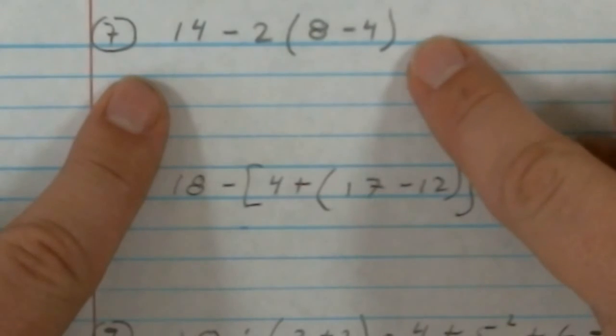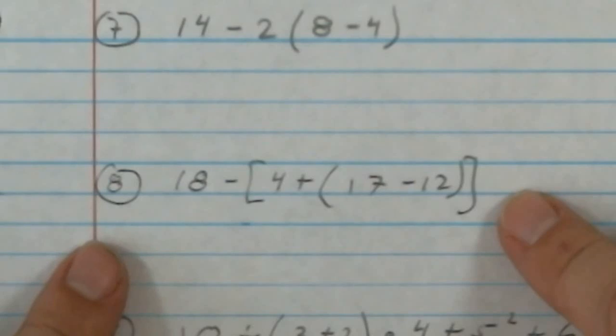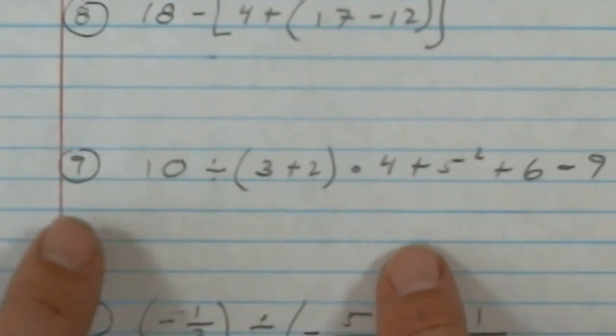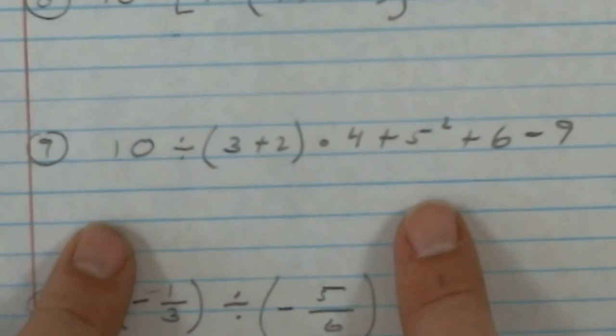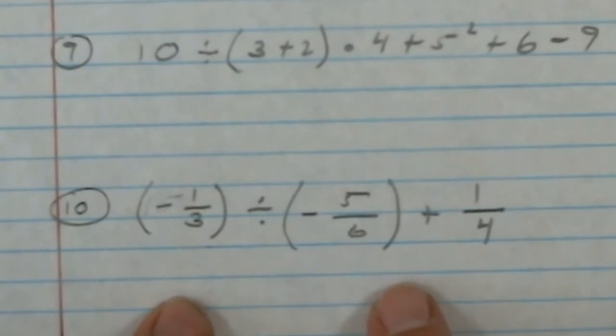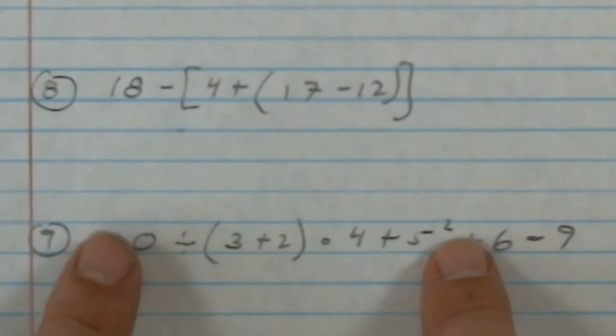Number 7 looks like this. Number 8 looks like this. You can stop this video and copy these down if you would like. I highly encourage you to actually try these because it's really nice to see some variance between these. Okay, so I hope that you can see some of these here.